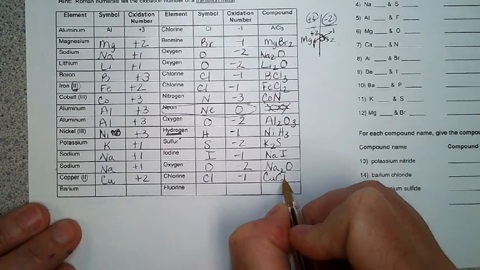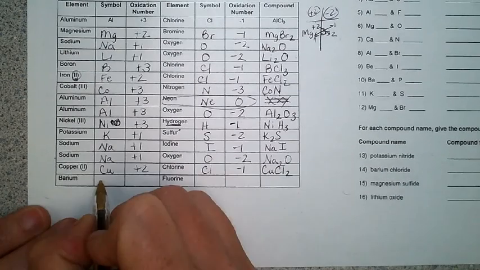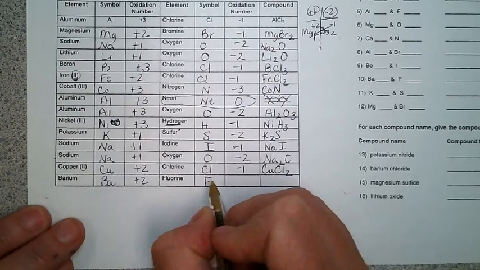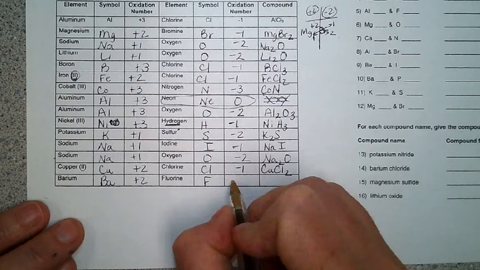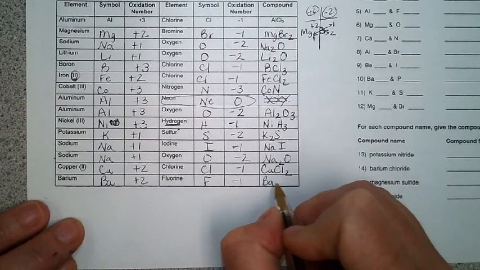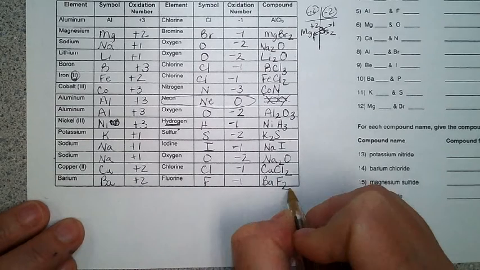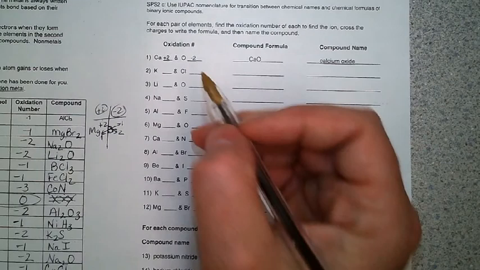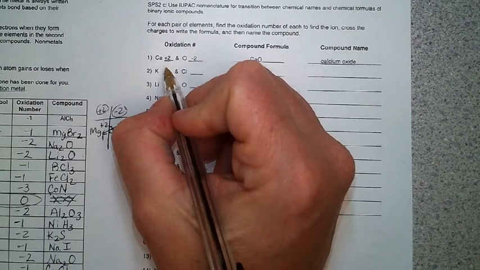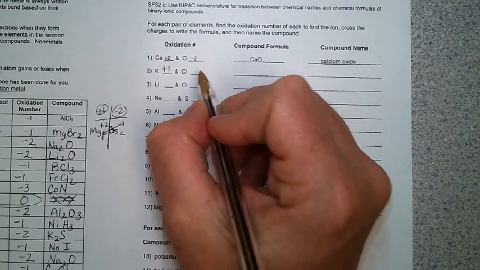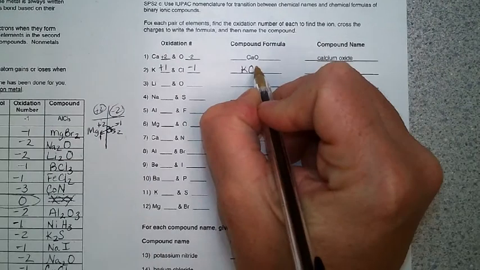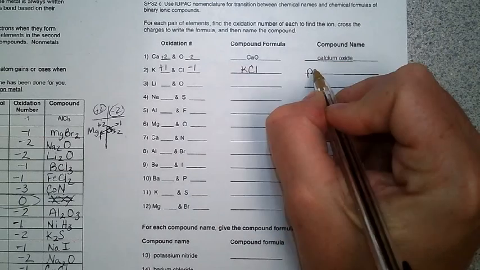Barium is a +2, and fluorine is a -1. So this would become Ba1F2. All right, next side. Over here, oxidation numbers, same thing. Potassium has a +1. Chlorine has a -1. Compound formula, potassium chloride, and that's how you would say that, potassium chloride.